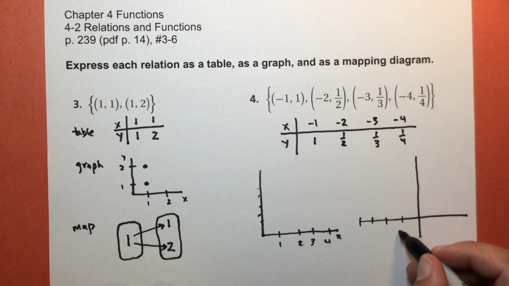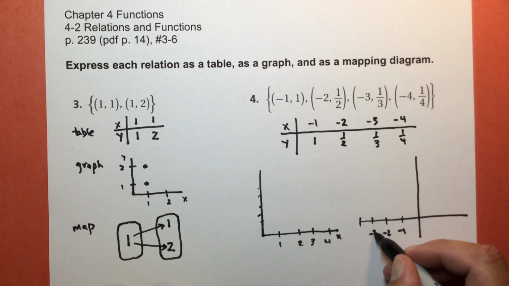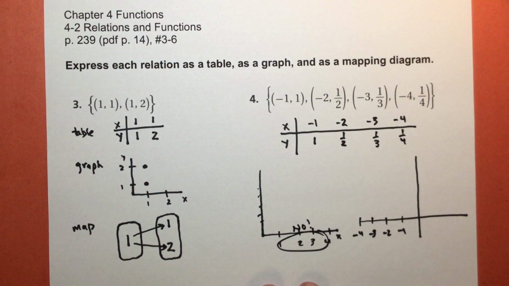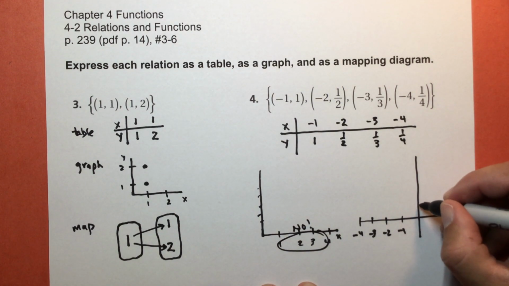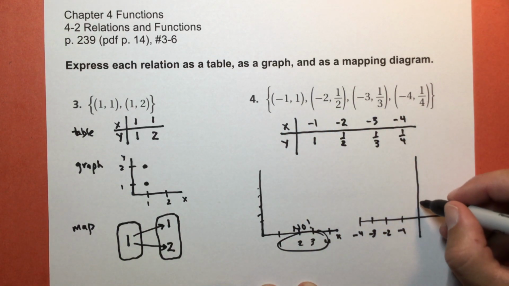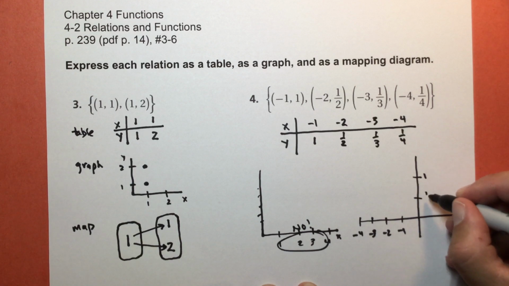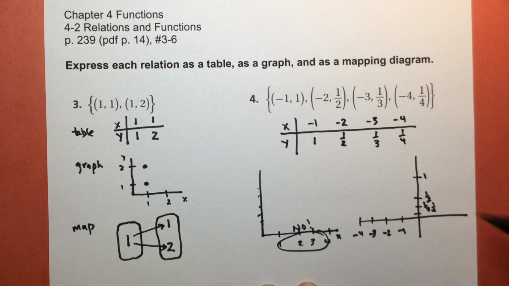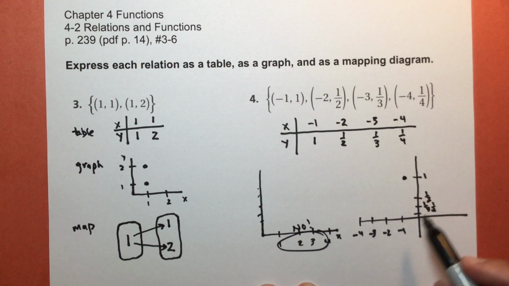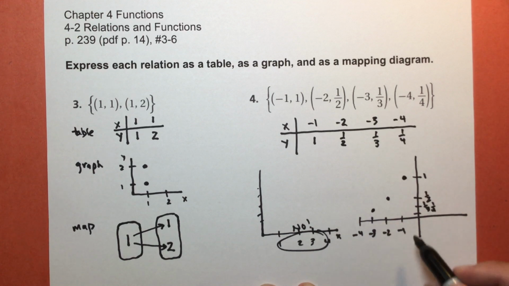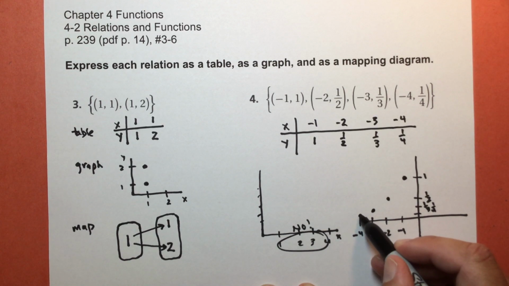For negative numbers, it's going to be over here on this side. -1, -2, -3, and -4. I messed up. And then I'm going to have to be careful because these numbers start at 1, but then they get smaller. So I'm going to put 1 right here, and then this will be halfway, and that'll be 1/3, and that'll be 1/4. The black marker doesn't really work out with that. So -1 goes with 1, -2 goes with 1/2, and -3 goes with 1/3, and -4 goes with 1/4.